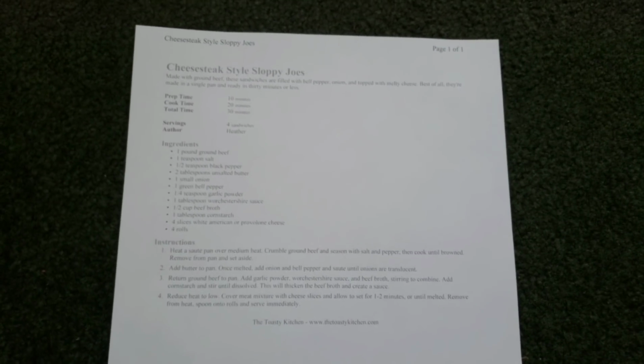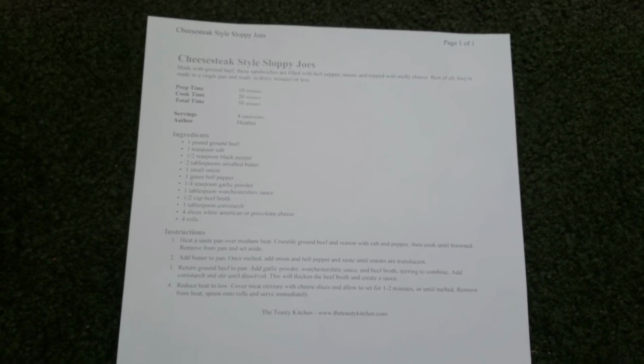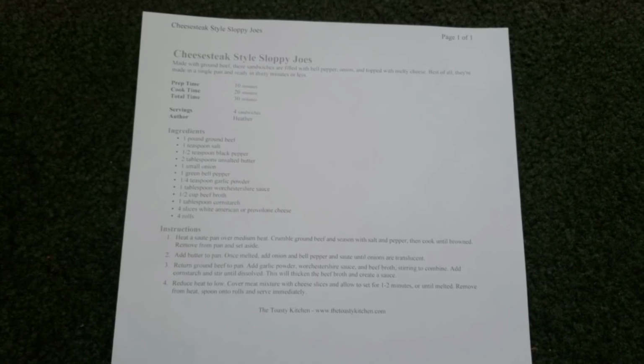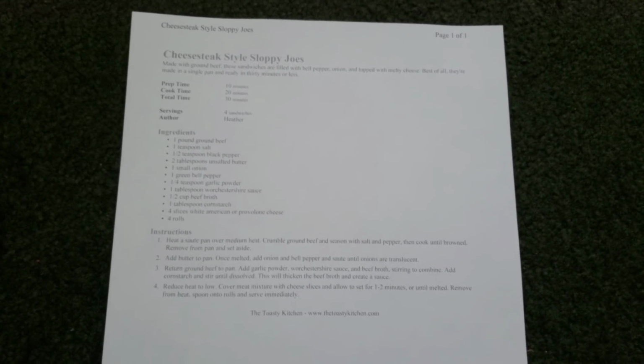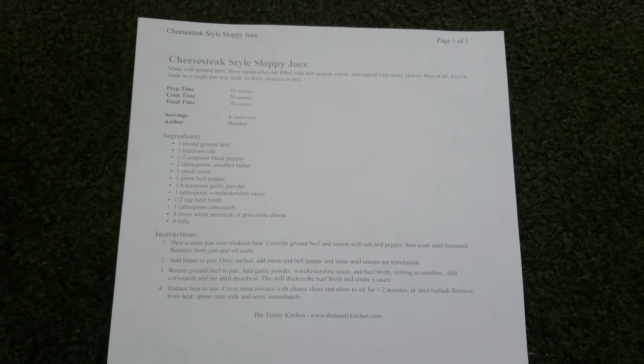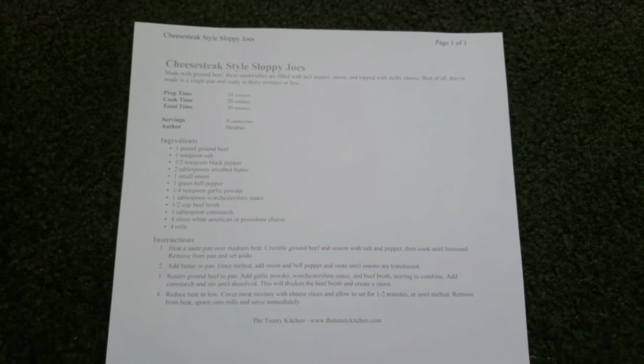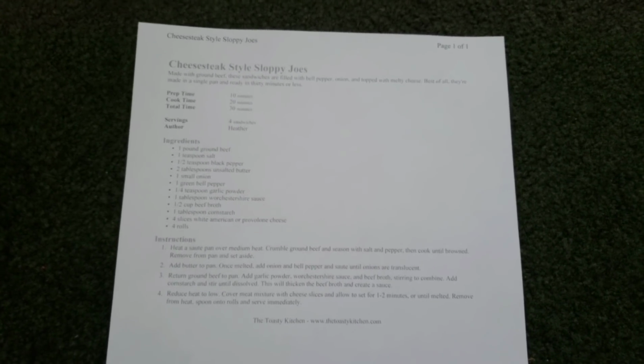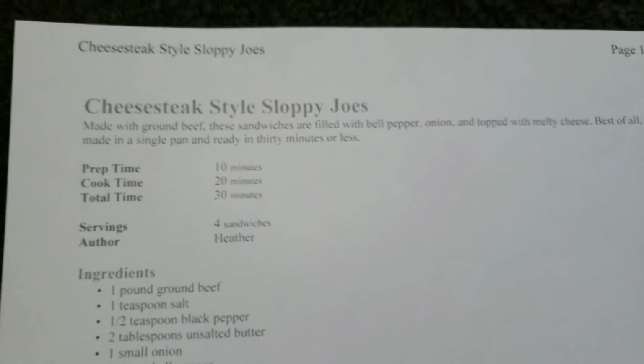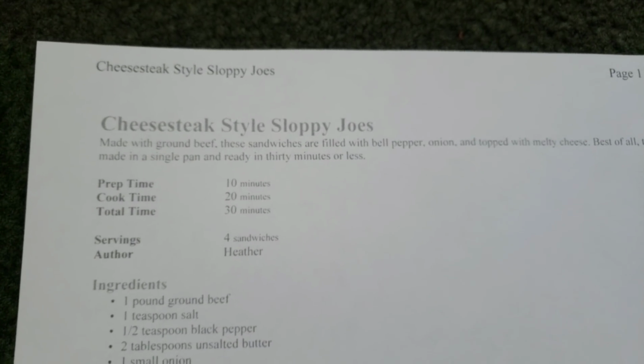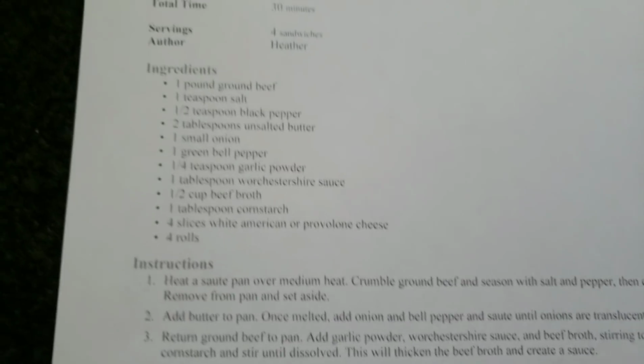So here's the recipe that we're going to put into our Recipe Builder. Now this is not a WW recipe, so I found this on Pinterest, and we are going to modify this to fit into WW by putting all of the components into our Recipe Builder. These are cheese steak sloppy joes. Here's what's in there.